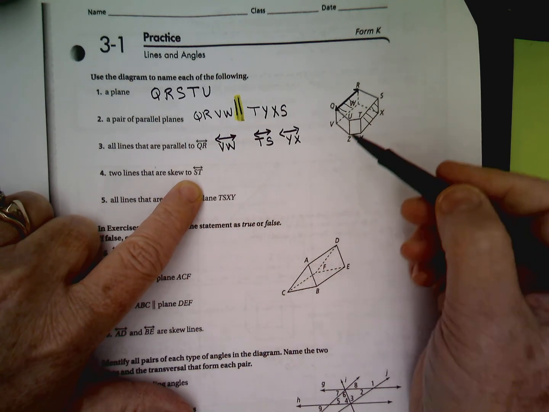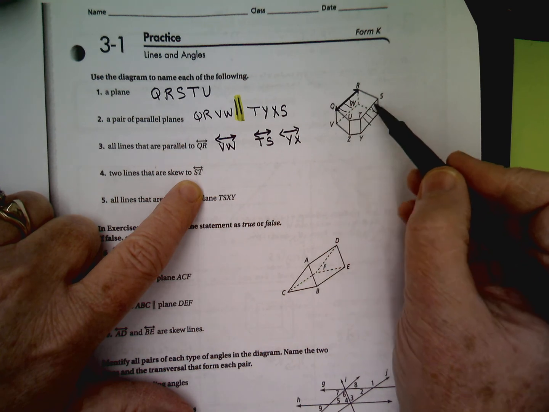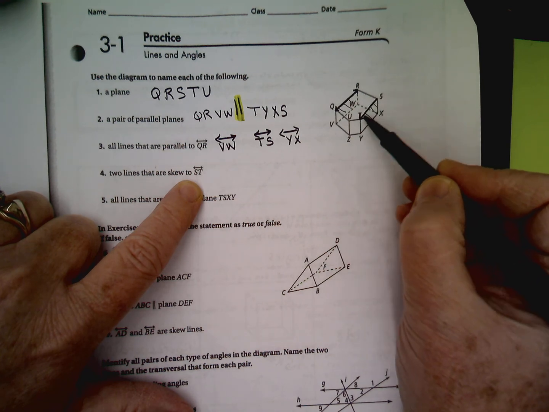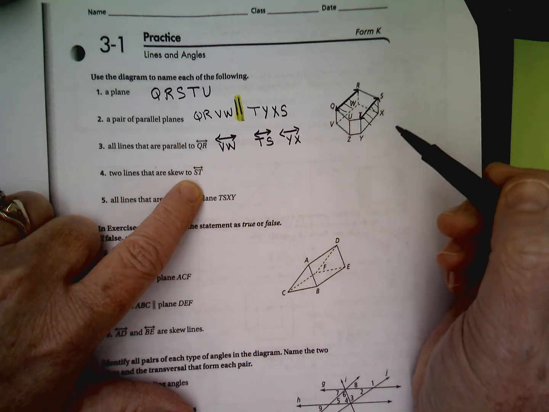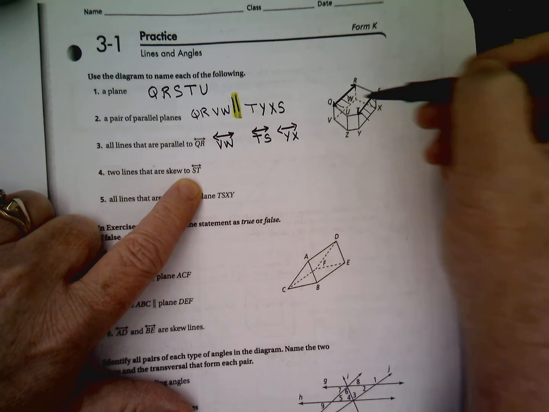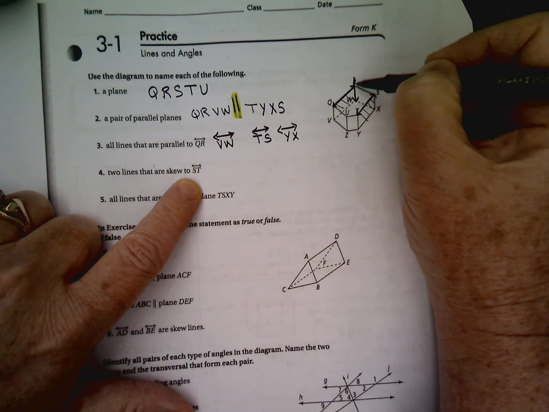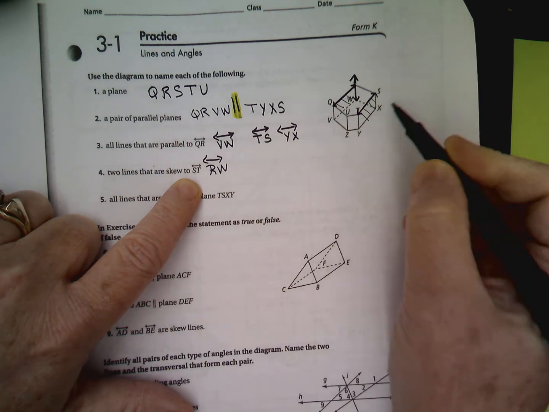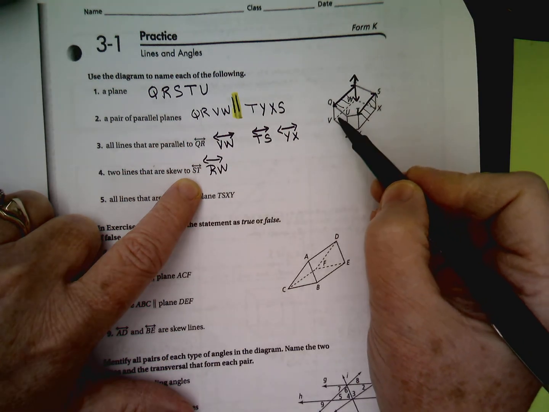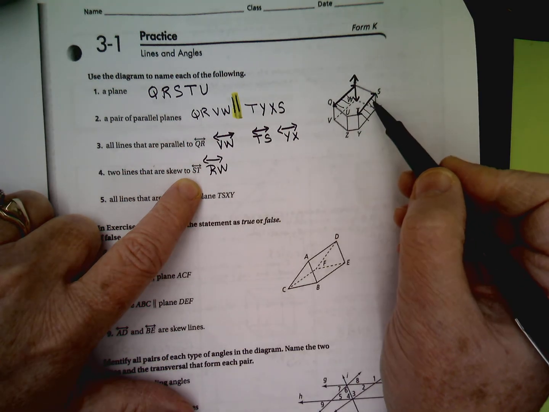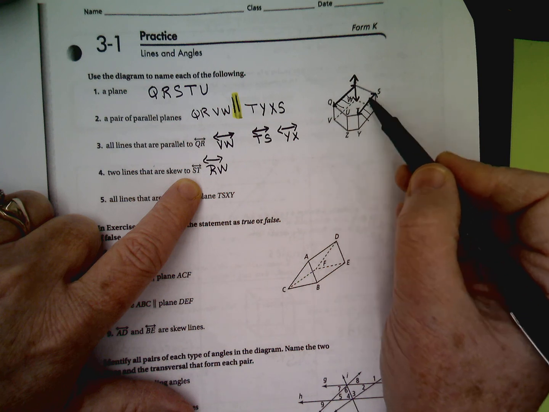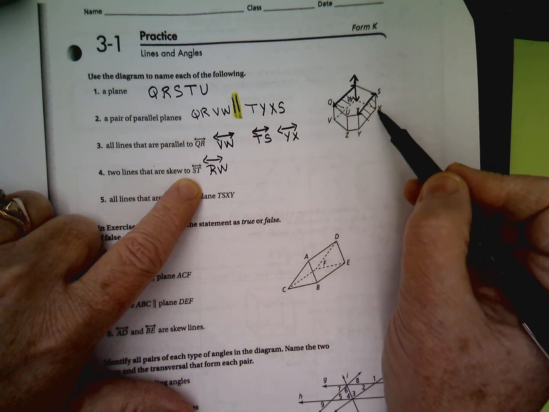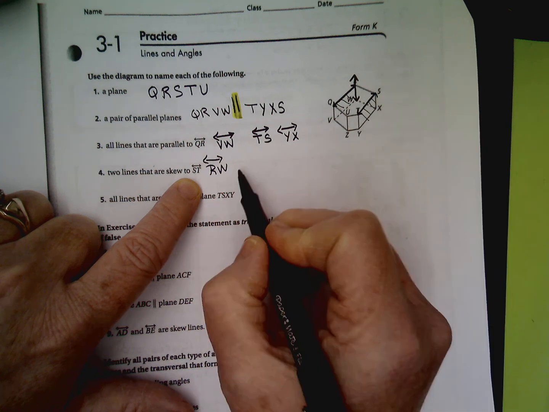Two lines that are skew to ST. ST is here. Skew lines are lines that are not parallel but also won't touch. So I'm going to go with this one. I'm going to go with RW. And I'm also going to use, I can't use VW because it's parallel. I could use XW.